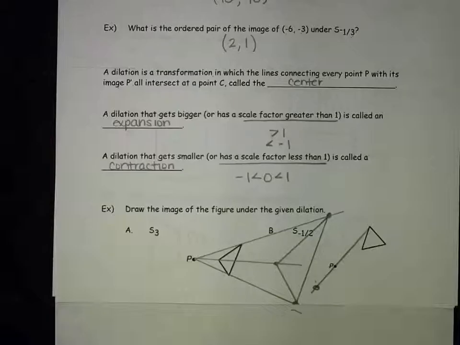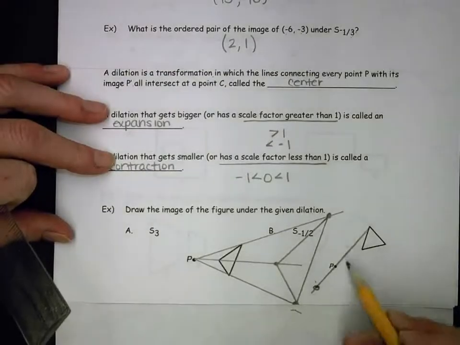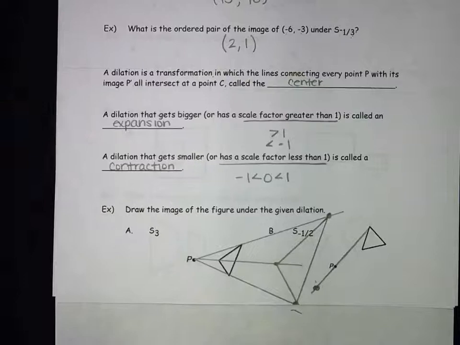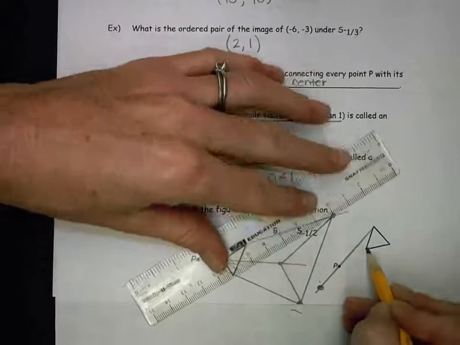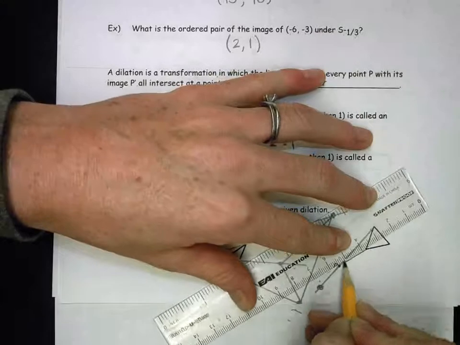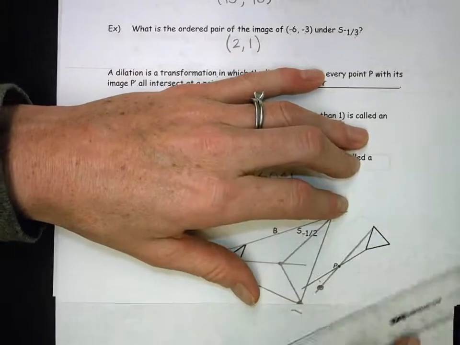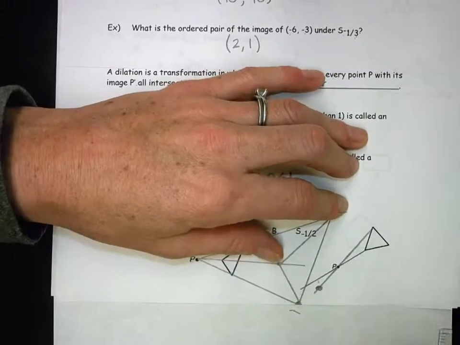So as you can tell, this distance is half of this, and it's on the other side of the center from my original figure. My next thing I'm going to do is continue and draw the line through P, again with a new point. I'm going to measure the distance.